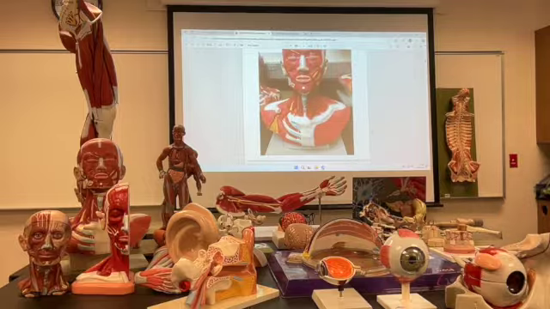You're also going to have a couple of structures you need to know. Those structures are going to be the linea alba, rectus sheath, and the inguinal ligament. The rectus sheath is just that white covering that covers up the rectus abdominis muscle. Linea alba runs down the middle, or the midline, and the inguinal ligament is the one that's right down there going through the inguinal canal, going down where the iliac crest is going into the pubic bone.